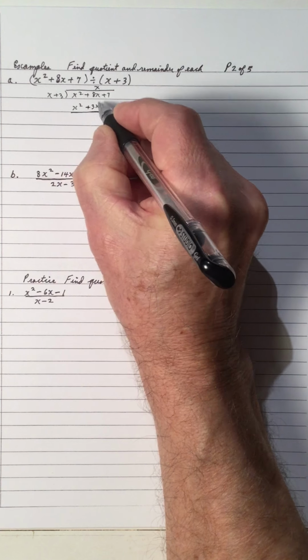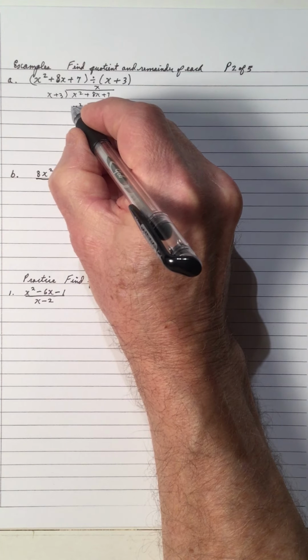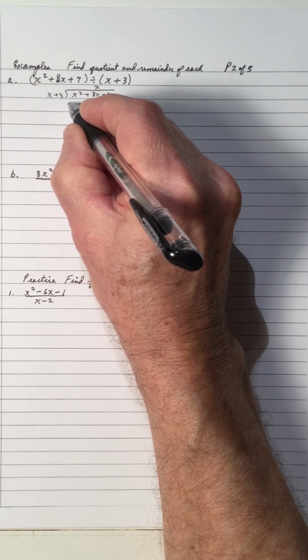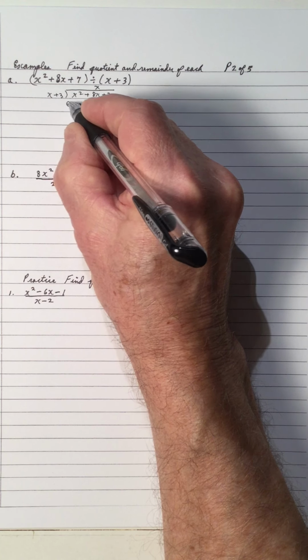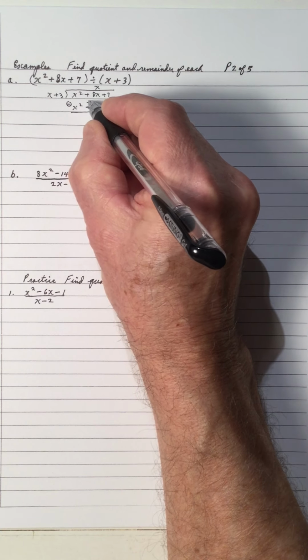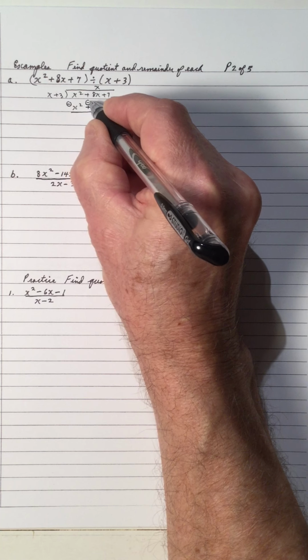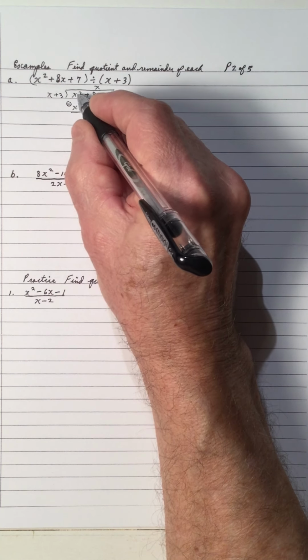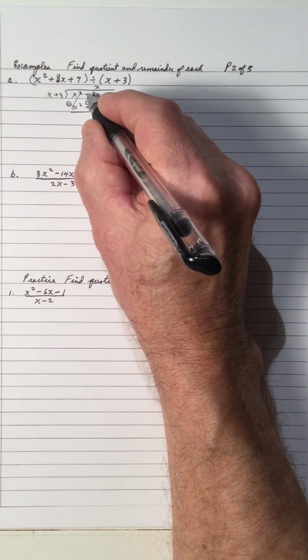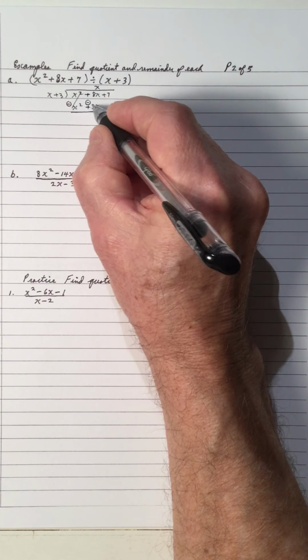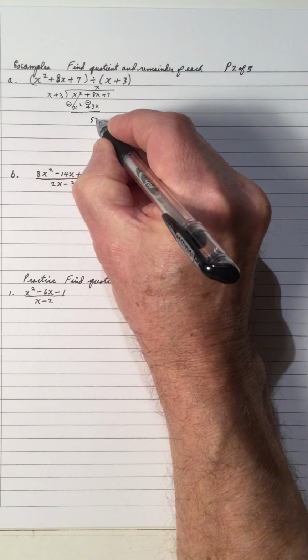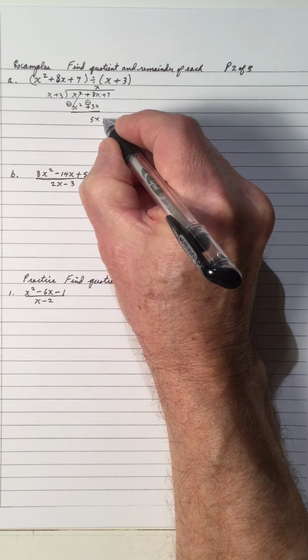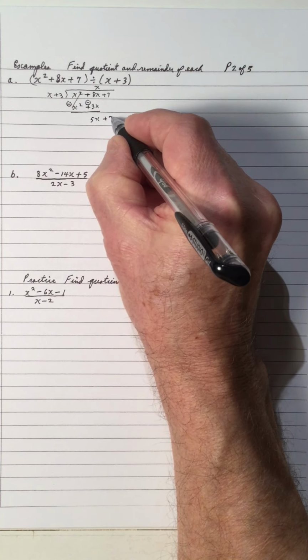Now we draw a line as if we're subtracting. So we change this positive to a negative. When I do, I put in a circle. We change this positive to a negative because I'm subtracting. So x squared and negative x squared cancel out. And 3x minus 3x... positive 8 minus 3 is 5x. Bring down your next term, which is plus 7.